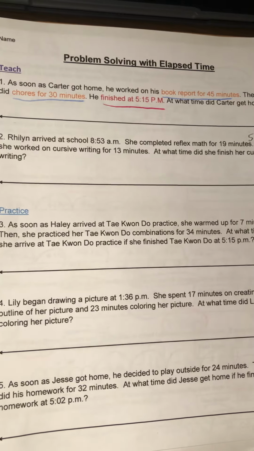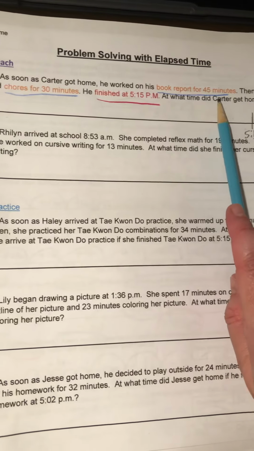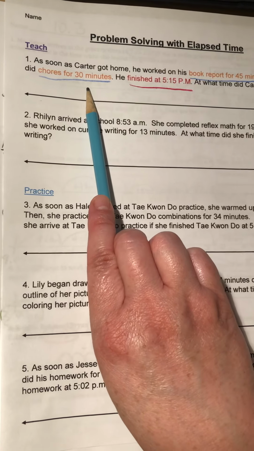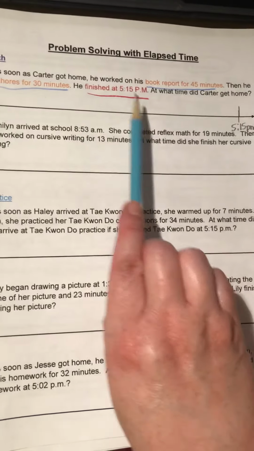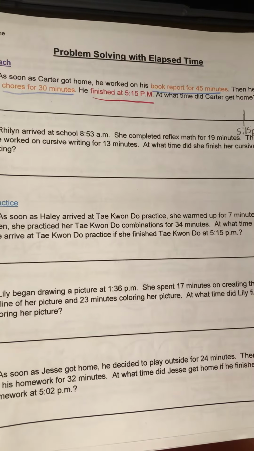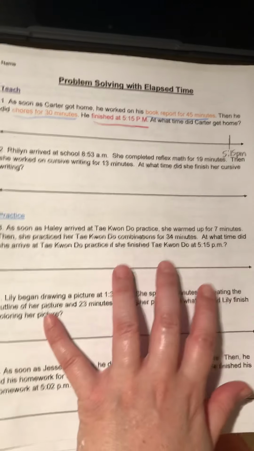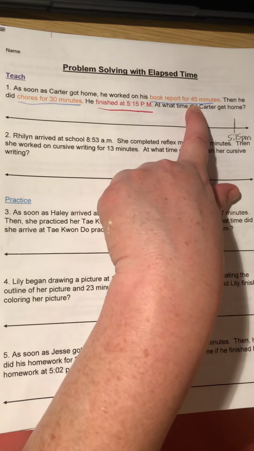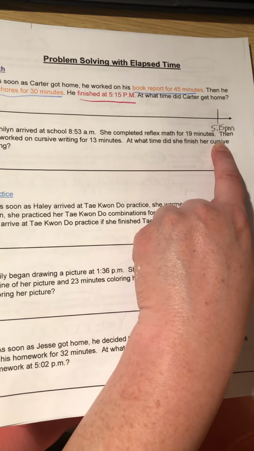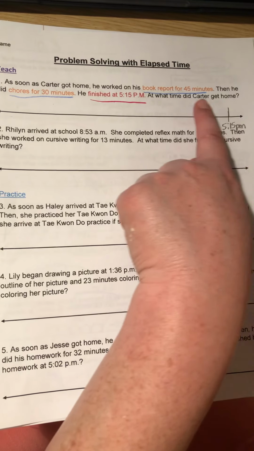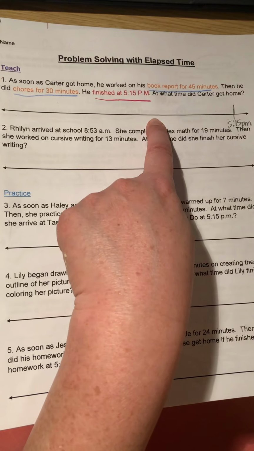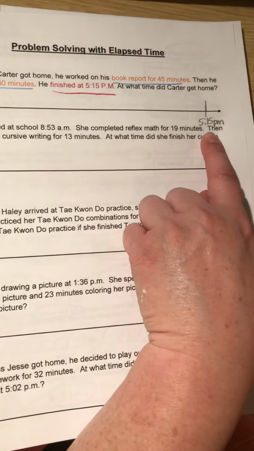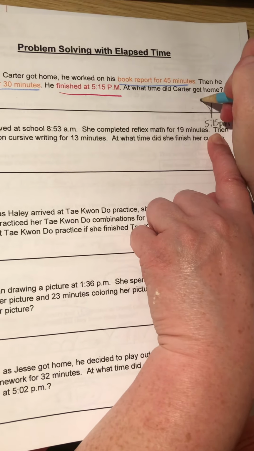So it talks about how he had done a book report for 45 minutes, and then he did some chores for 30 minutes. So I need to go back in time by those time increments to figure out what time Carter got home. So I can start with either one of them. If I start with my 45 minutes, I have to think, well, it's at 5:15. So if I go back by 45 minutes, what time would that be? So an easy way that I would do this is I would look at my time and I would go back in time.